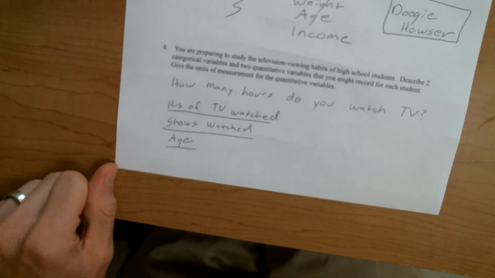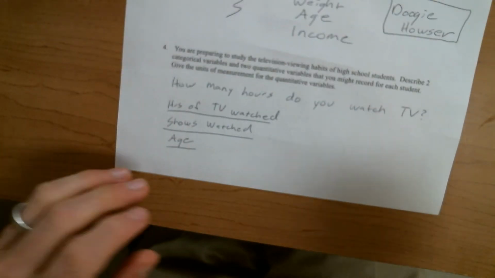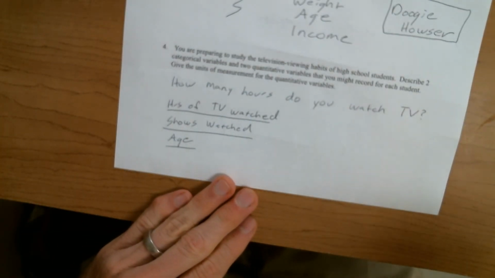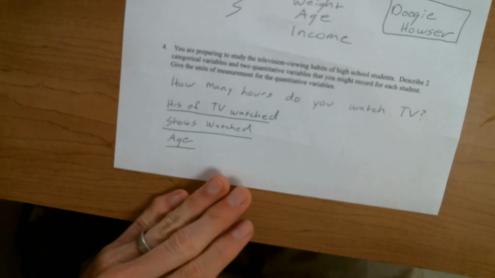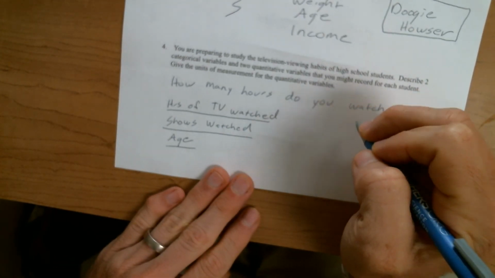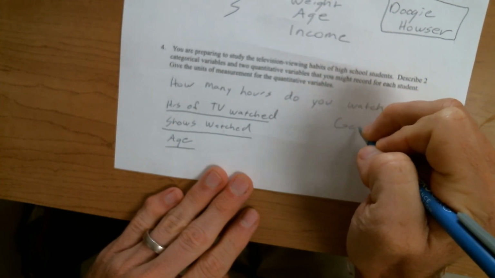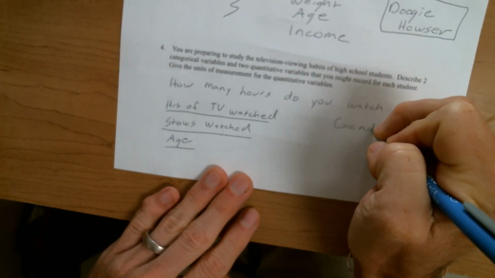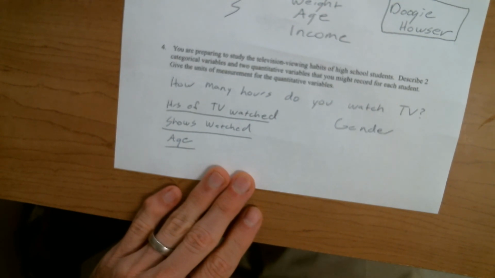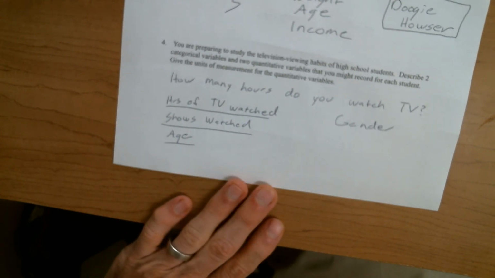As far as categorical, the easy one is usually something like gender or sex, just to see if there's differences in people's responses there.